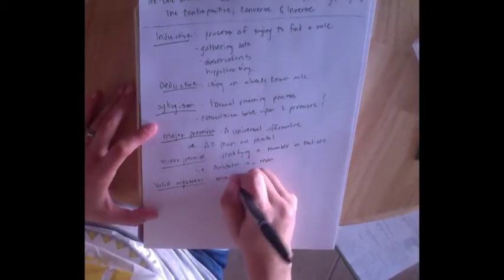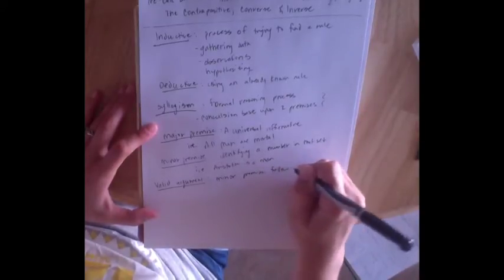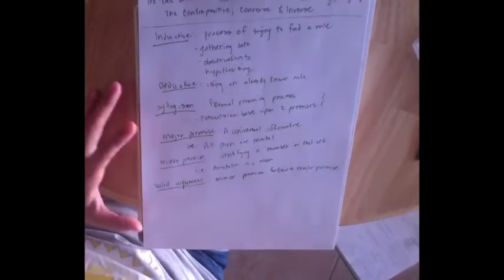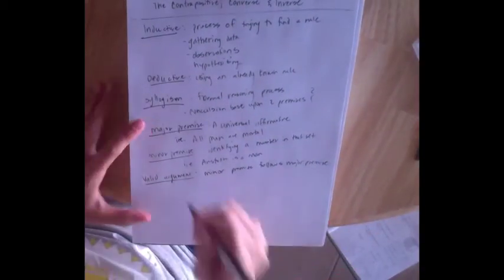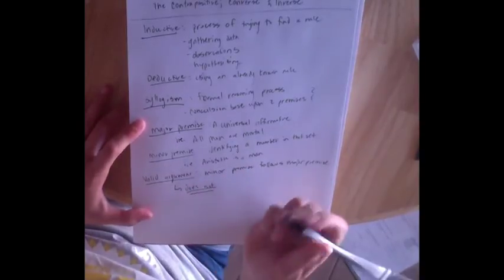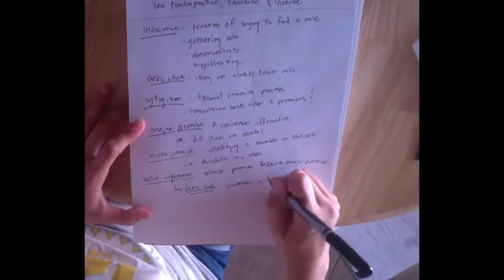Now, when we have a valid argument, a valid argument is something where the minor premise follows the major premise. Okay? A valid argument does not guarantee a true conclusion.